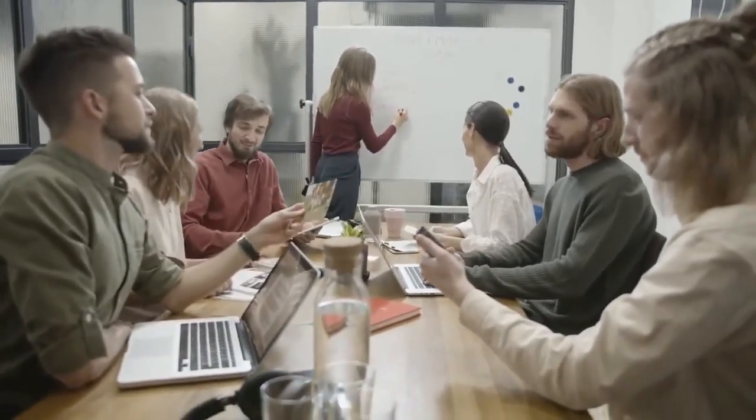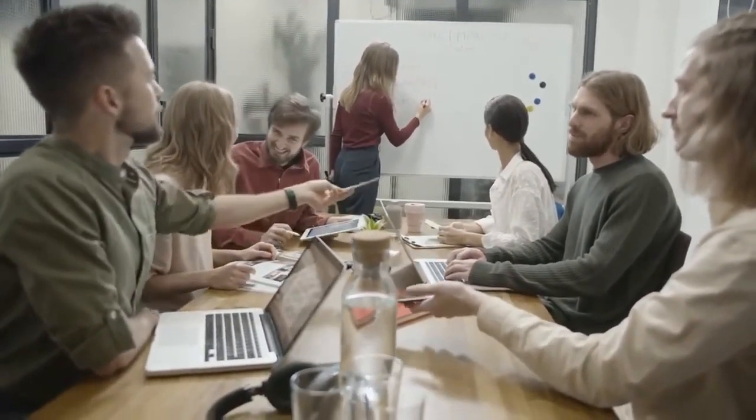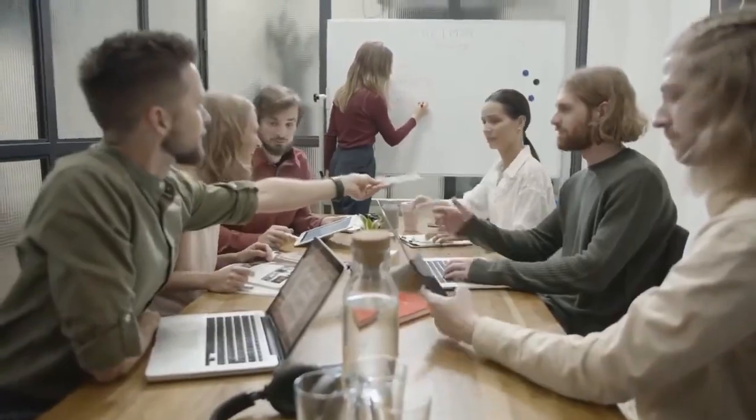solution. Its real-time collaboration, cloud integration, and enterprise-grade security make it perfect for brainstorming sessions, workshops, and interactive meetings, while keeping your team connected and organized.